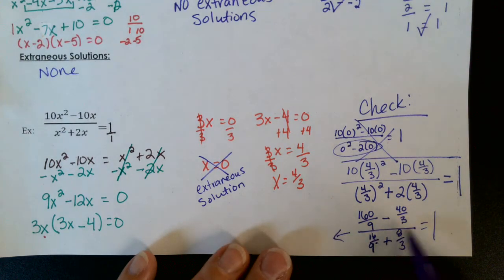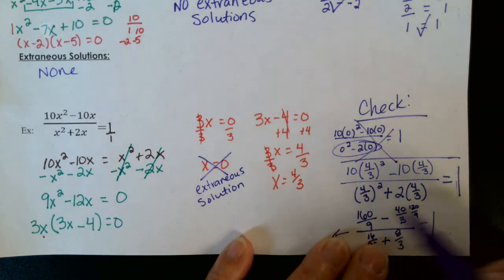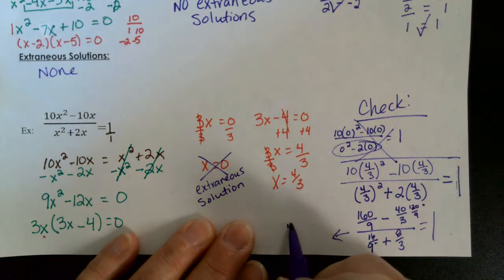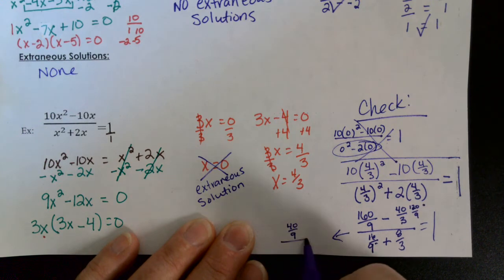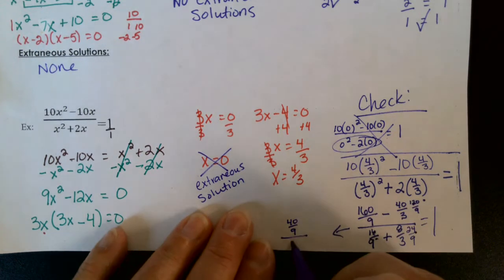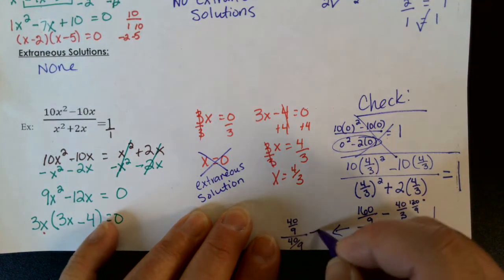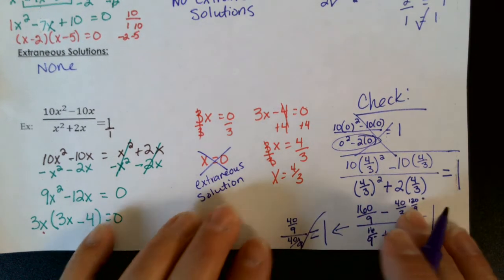So if I get common denominators, that's going to be 120/9. 160 minus 120 is 40/9. And here that would be 3 times 8 is 24/9. So 16 plus 24 is also 40/9. So when you have anything divided by itself, it does equal 1. So that works.